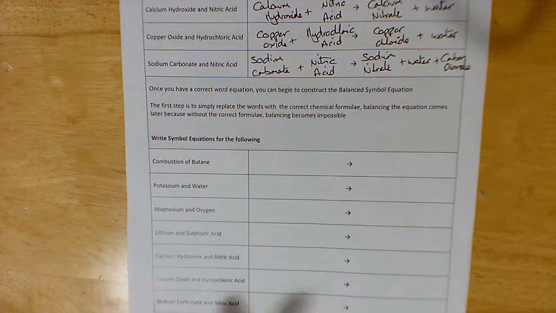Now in lesson 1 we practice that. There are a lot of covalent formulas you just need to know, but there are a number of ionic formulas that you need to be able to work out. So we'll start with the combustion of butane. This is one that we can work out.